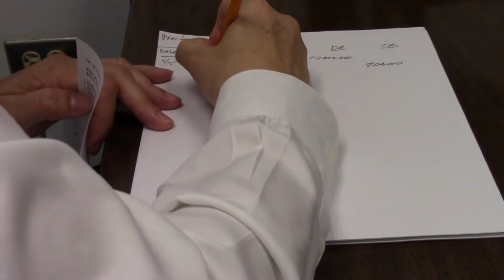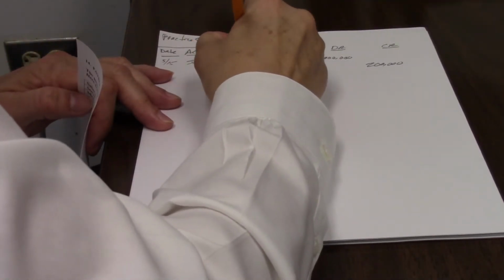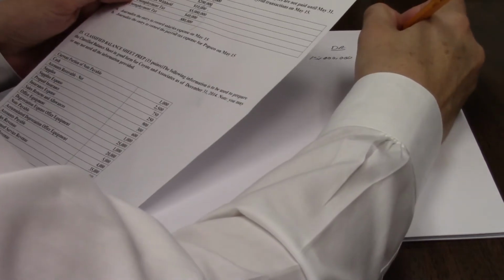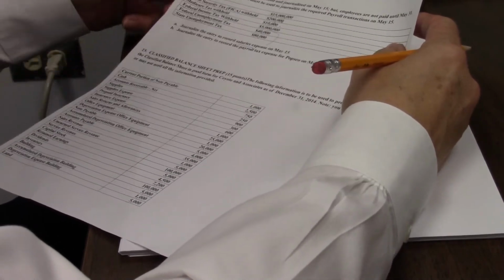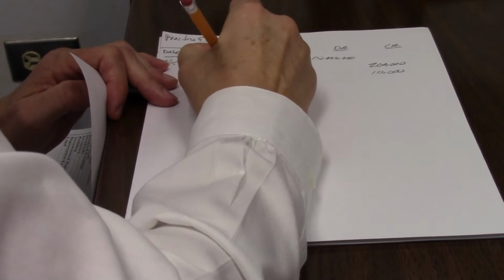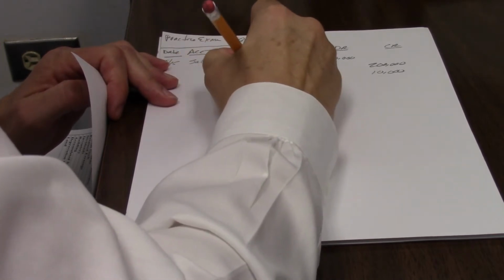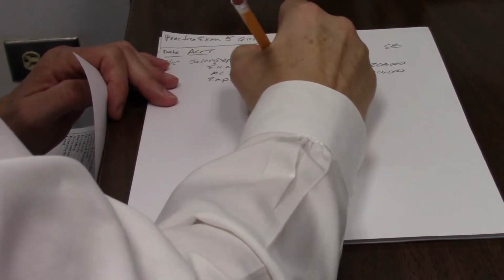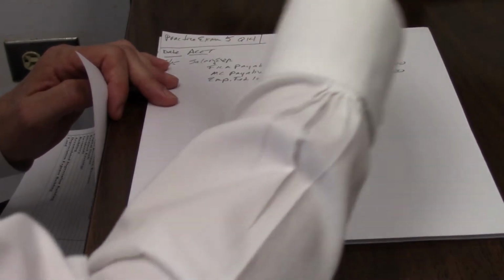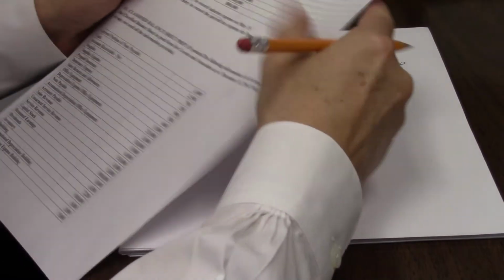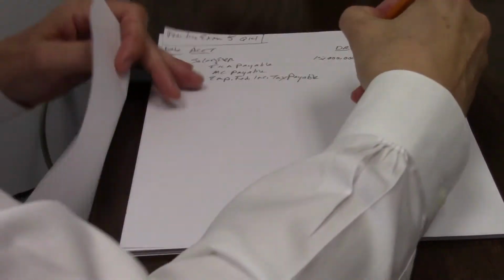Medicare payable is $10,000. And income tax, employee federal income tax payable, right? Because we're withholding it from the employees and we're going to have to pay it out to the IRS, is $5 million.